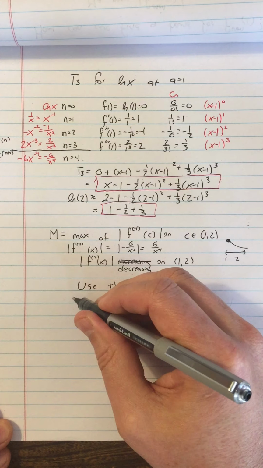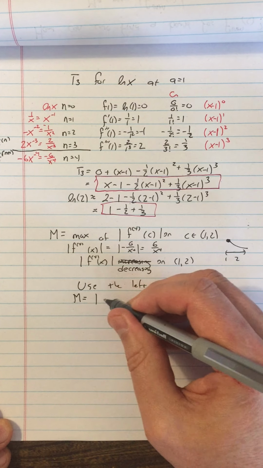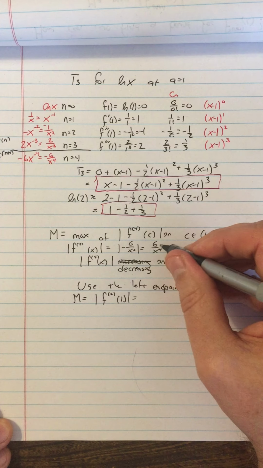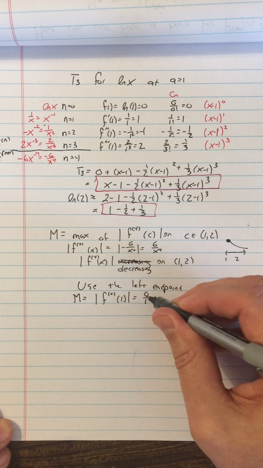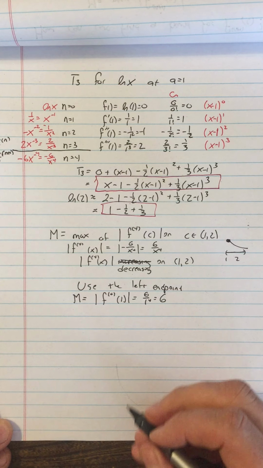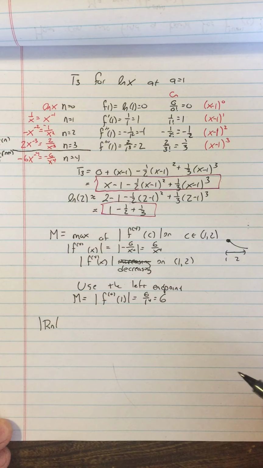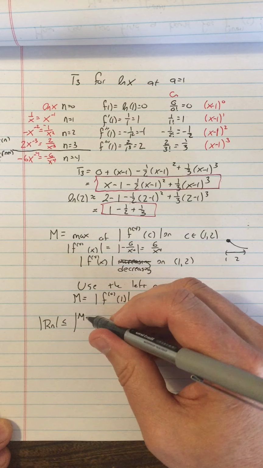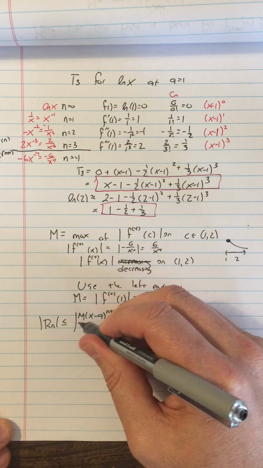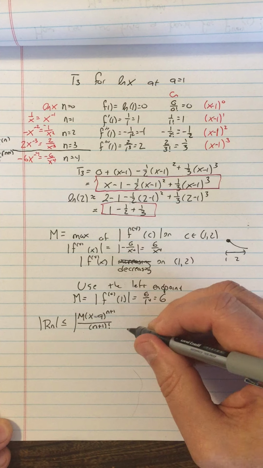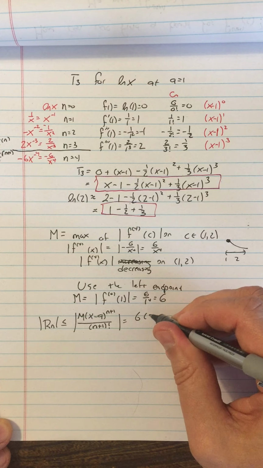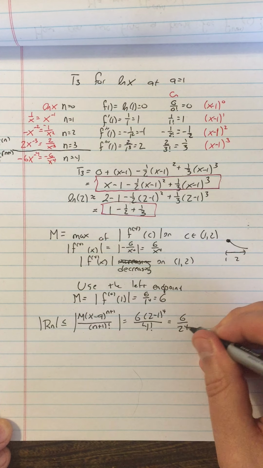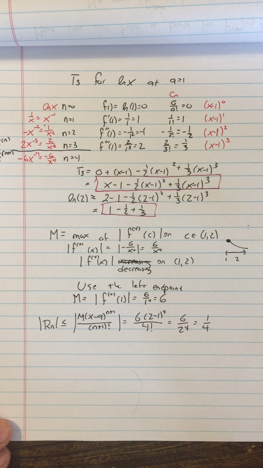So our M is equal to the absolute value of the fourth derivative at 1, which, according to this equation up here, is 6 over 1 to the 4th power, which is just 6. That's what my M is. So now I know that the absolute value of the remainder, which is the maximum error, is less than or equal to, from our Lagrange formula, M times x minus a to the n plus 1 over n plus 1 factorial. So that equals 6 times 2 minus 1 to the 4th power over 4 factorial, which is 6 over 24, which is 1/4. That's my maximum error.